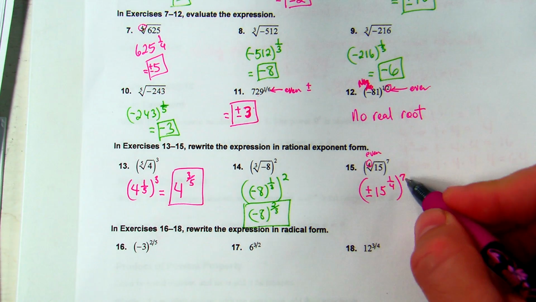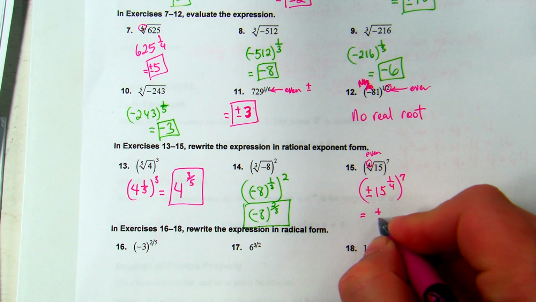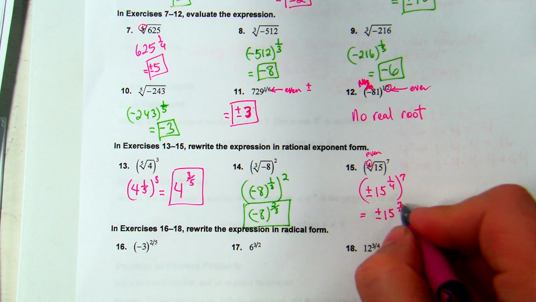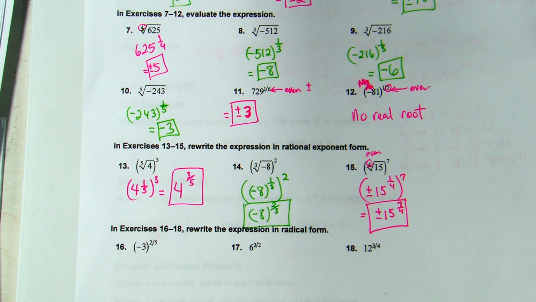And that's a power of a power rule again. So this would result in plus or minus 15 raised to the 7/4 power. Does everybody kind of get an idea of what's going on here? All right, let's move on to the next part.